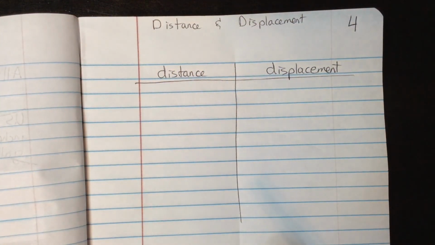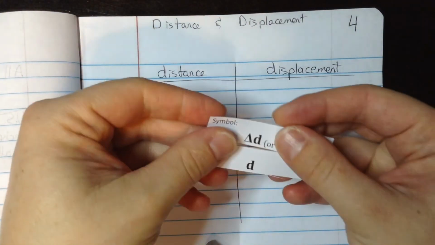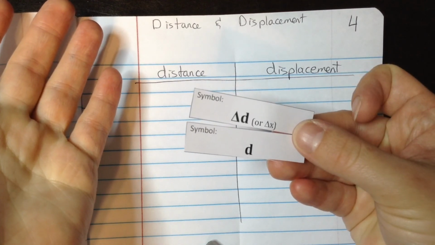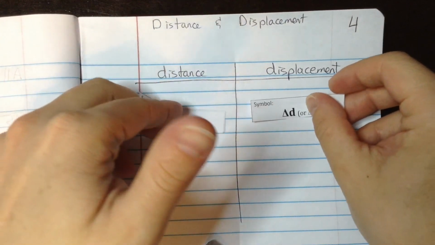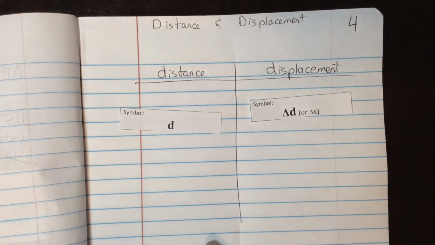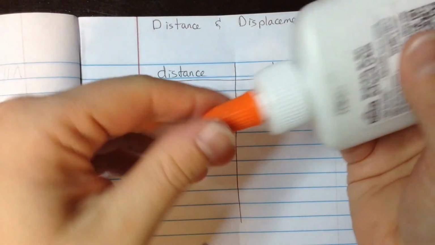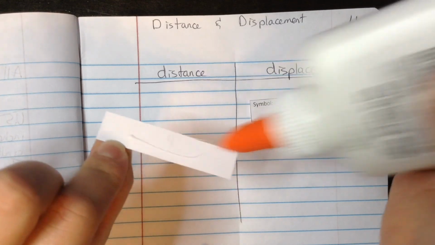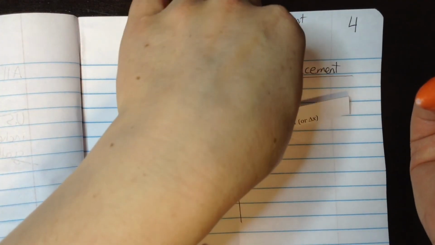So the first thing we have are the symbols. One's distance, one's displacement. You have no idea which ones they are, so I'm just going to get started and show you. Go ahead and take that. Grab your glue. As little glue as possible. You don't need a lot. A very little bit of glue and it stays forever.